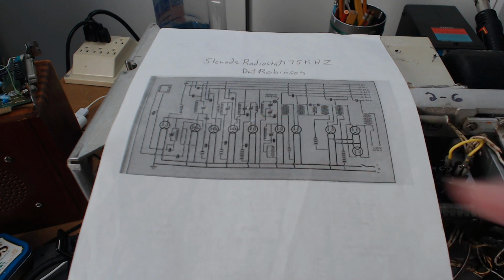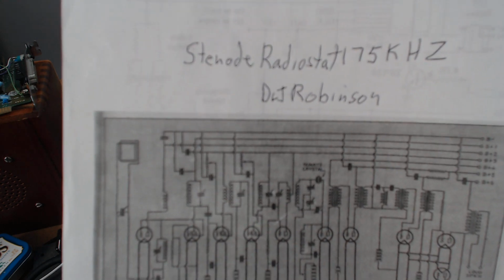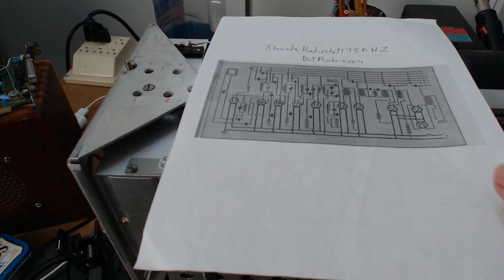This is a schematic. If you go look on there, Dr. James Robinson, Stenode Radiostat. Here's the spelling. Okay, go look it up. It's a very interesting story. And then on the conferences, you sort of get Tesla stories, where they make up stuff off the top of their head about what he actually did. You can actually see it on the schematic.